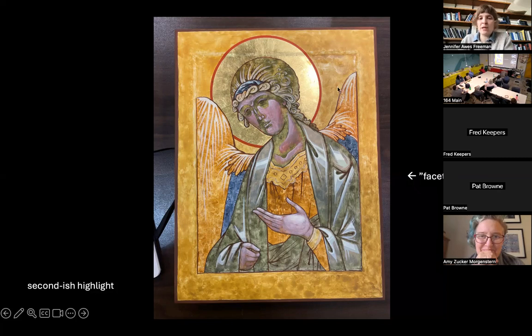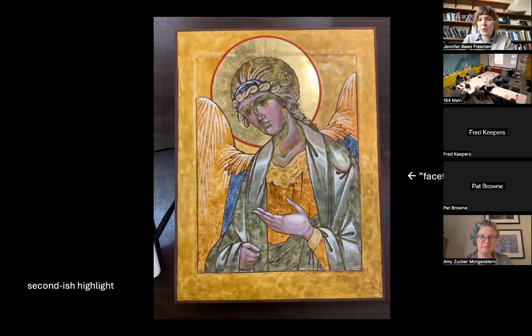And so it's not at all trying to be naturalistic. Some of this is, oh, sure, this is how a garment would behave, but then you're trying to think a little bit about how light hits a surface, but you don't ever want it to be naturalistic. That's not the point of the icon. The icon is representing a spiritual reality.